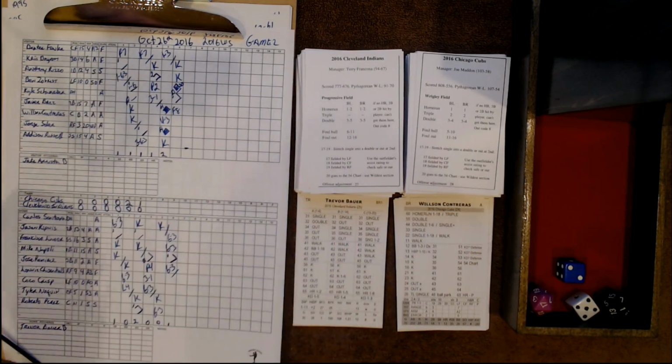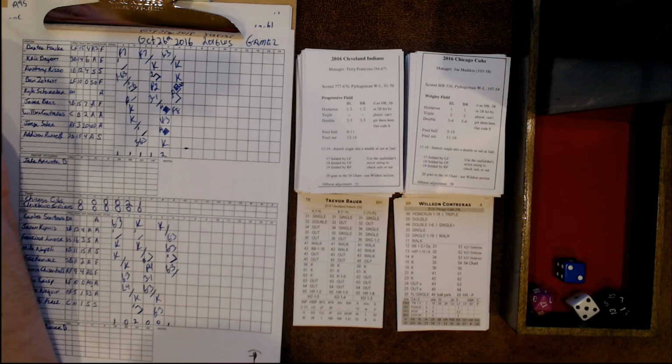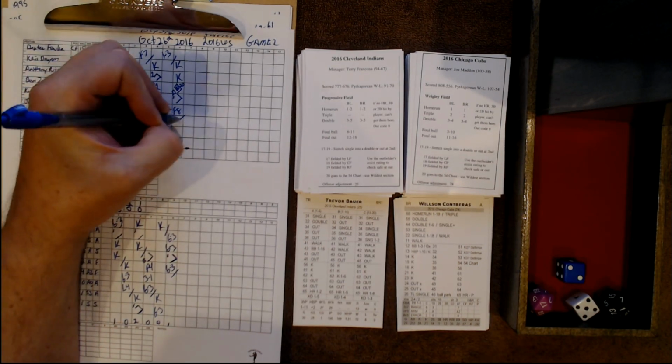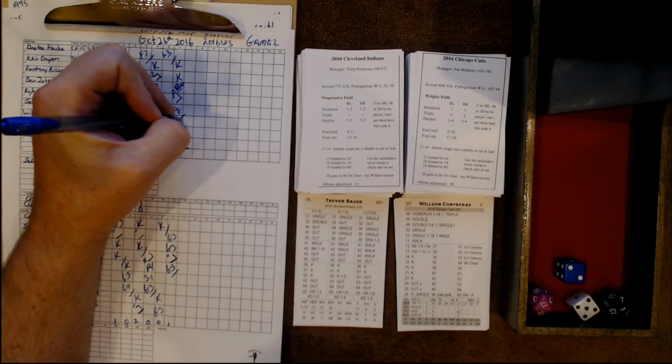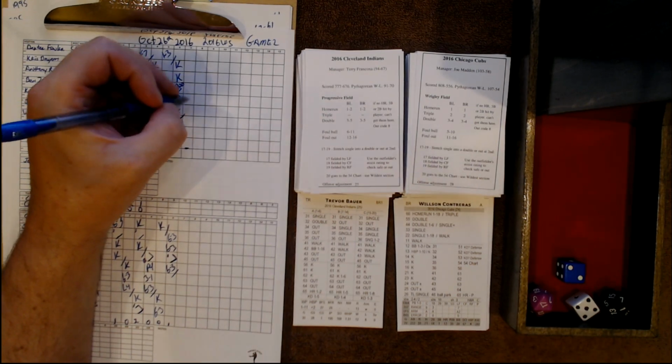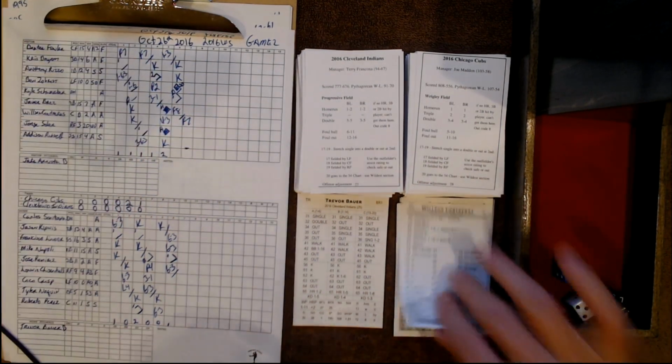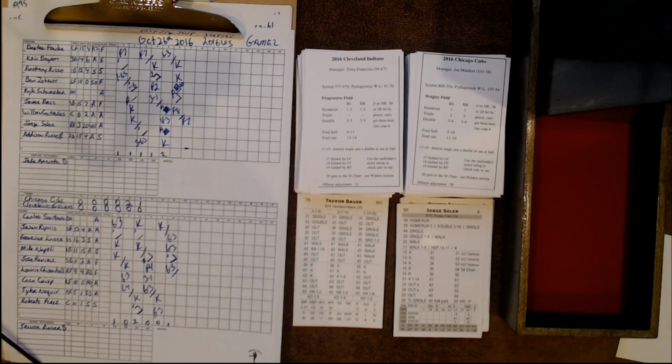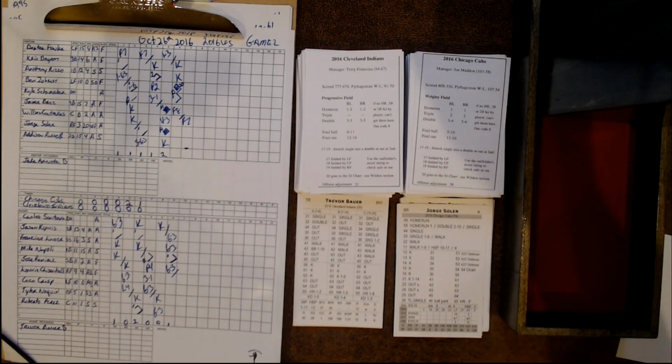25 out plus, but there's no one on base, so yes. I forgot to mark the end of the inning there. So it's just going to be an out, 17 with no one on. Fly out to left, F7. Jorge Soler, single and a home run.